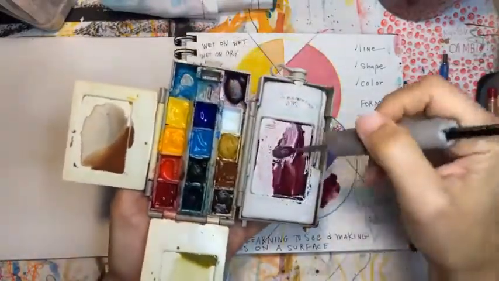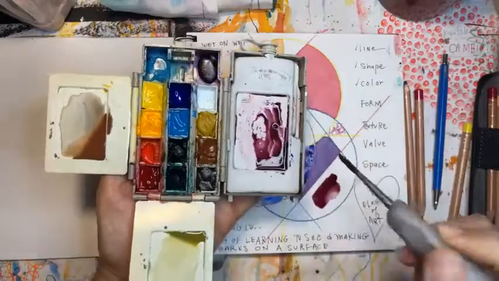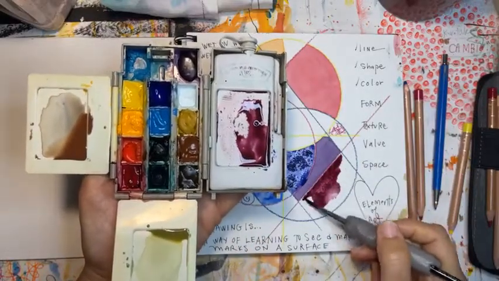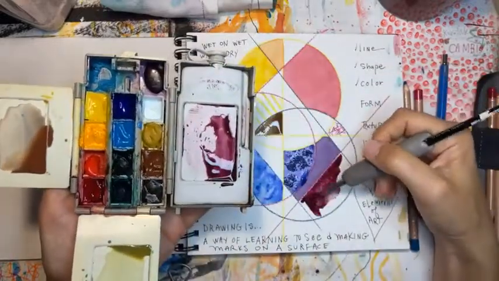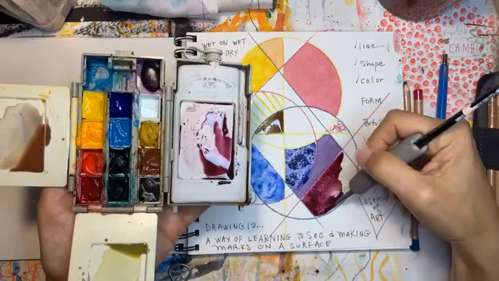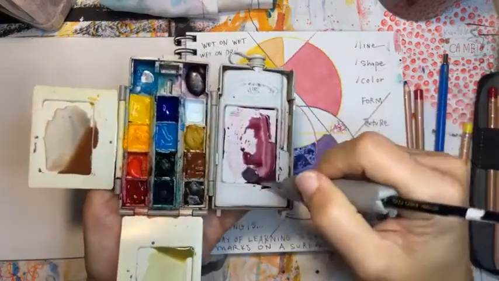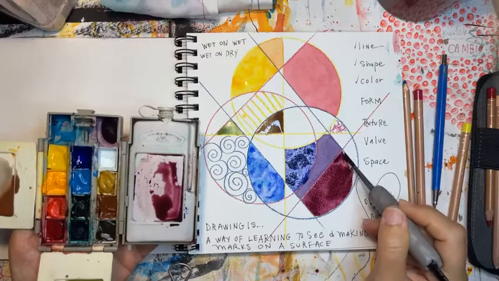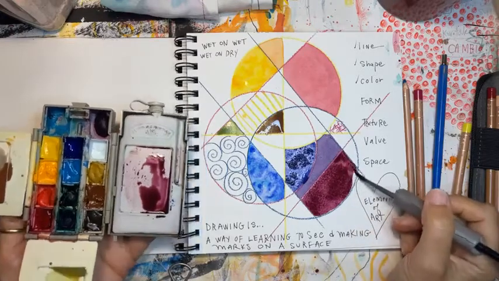So red with a tiny bit of blue in it. And just onto the dry paper.